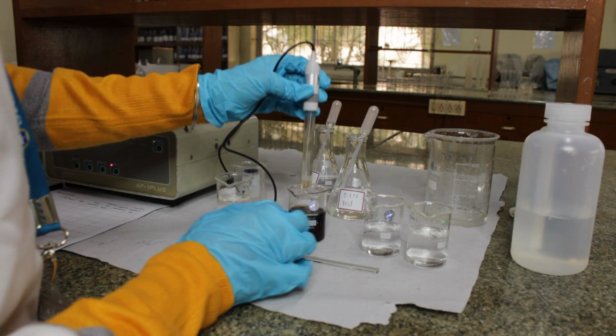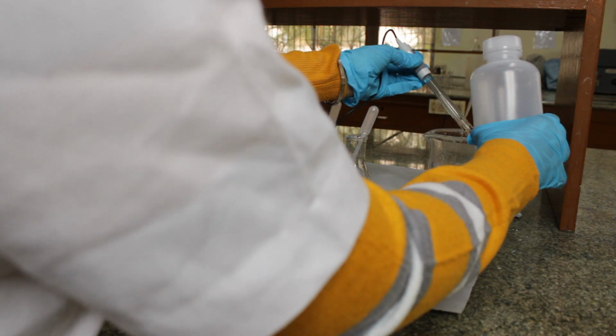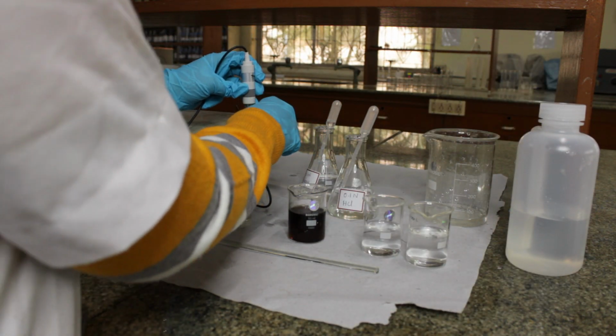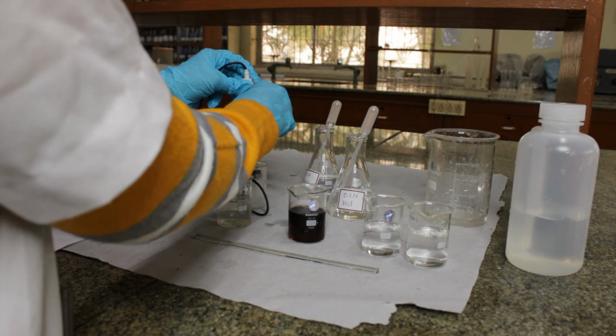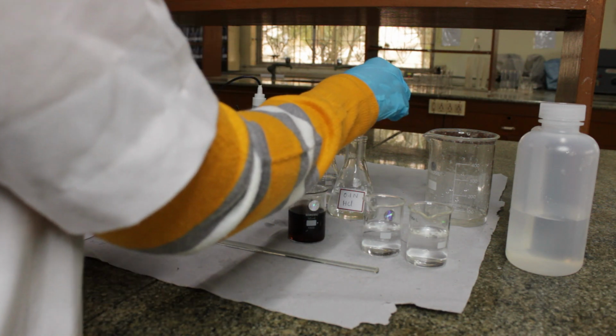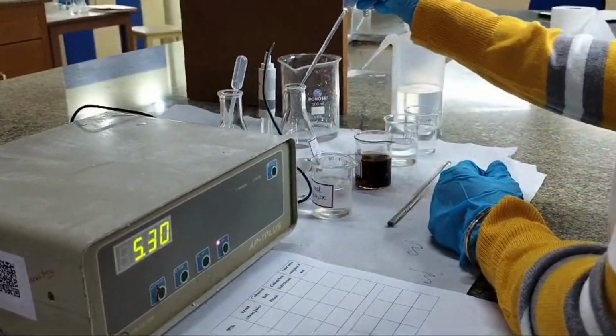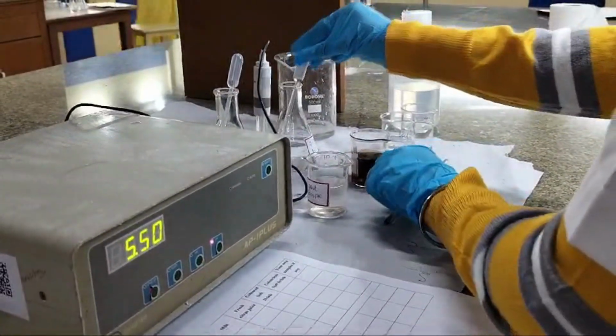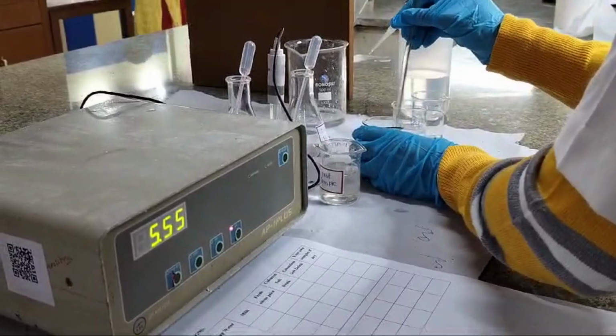Now we'll add 1 drop of HCl and see what happens. Again mix it with the rod.